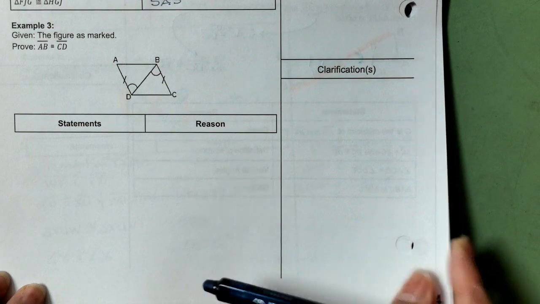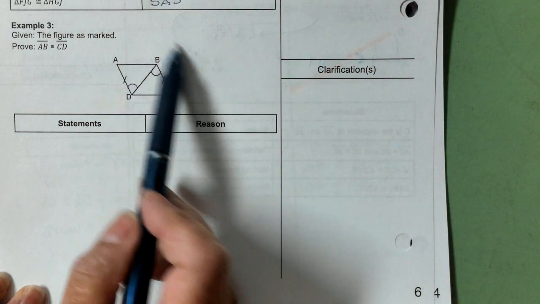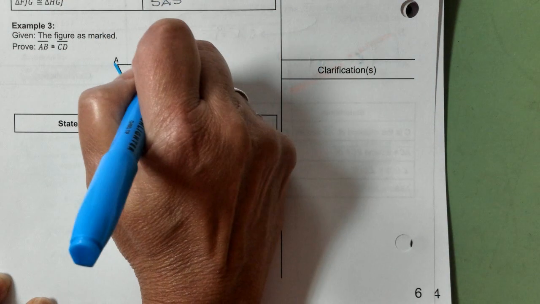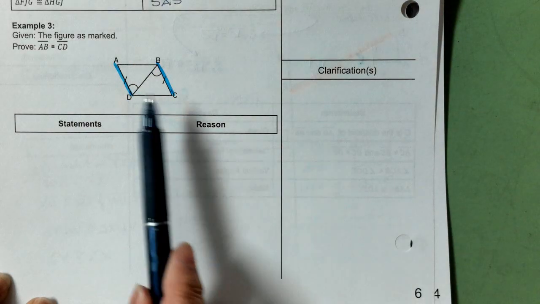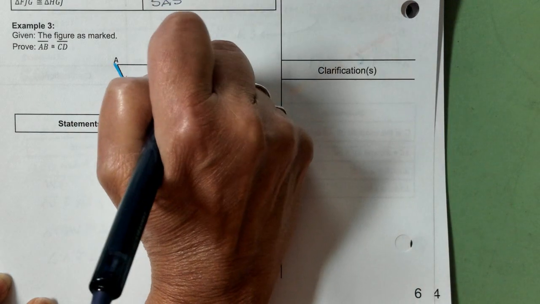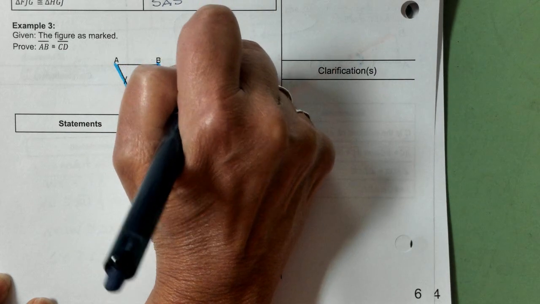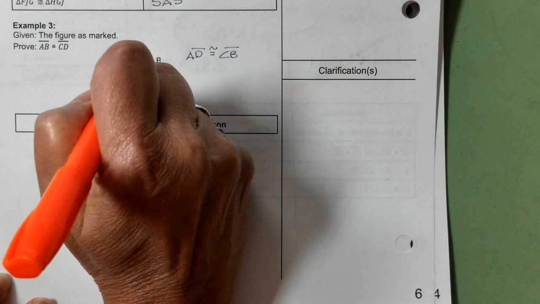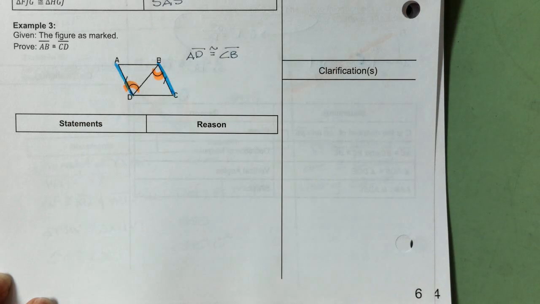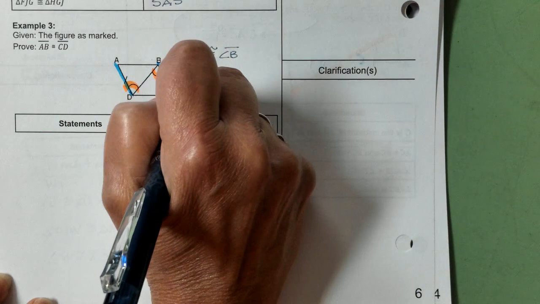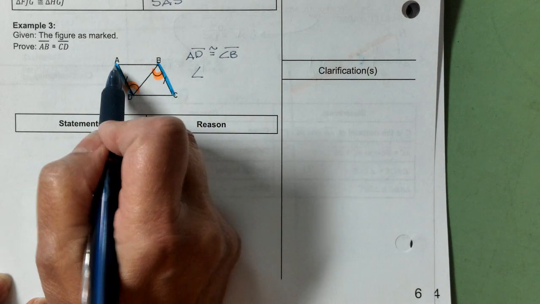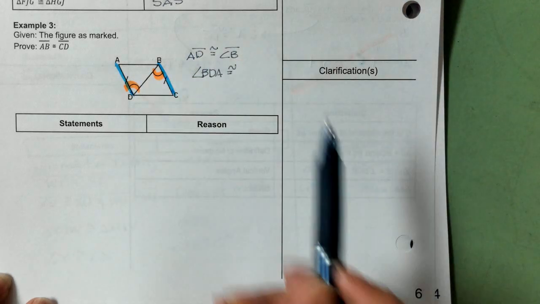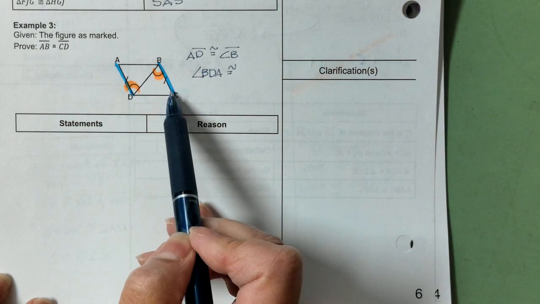Example 3. We don't have any statements, any reasons. All we have is a marked figure. Notice that these two sides have the same tick mark. So by the diagram, that means AD is congruent to CB. And we also have arcs here, which means that angle BDA is congruent to angle DBC.